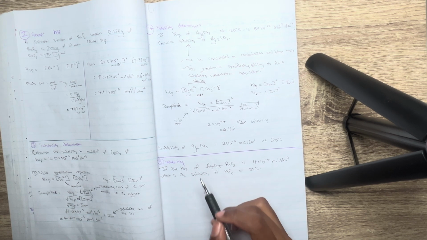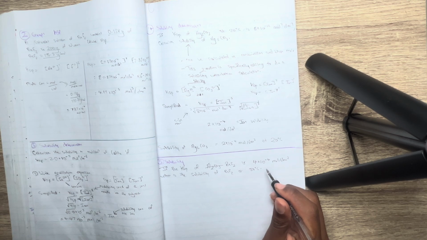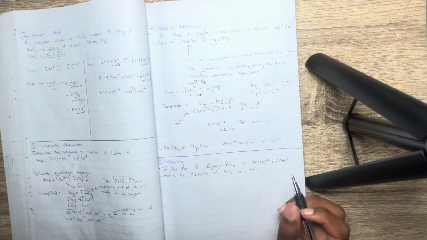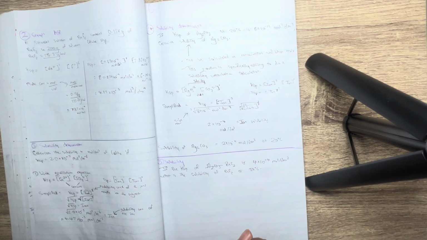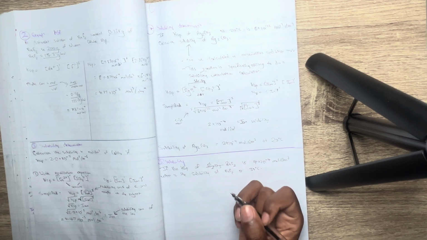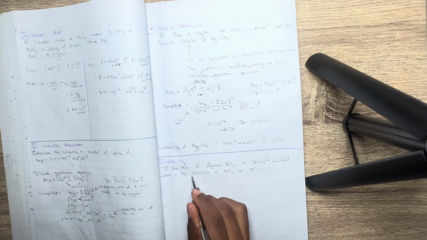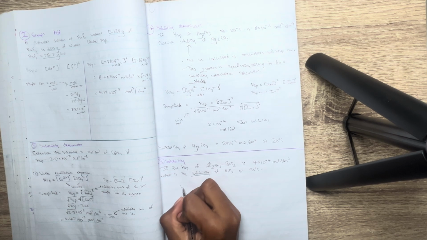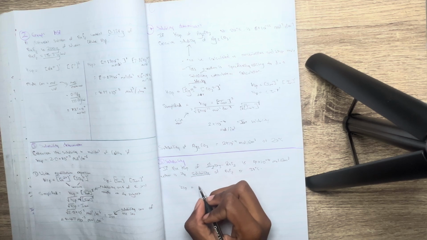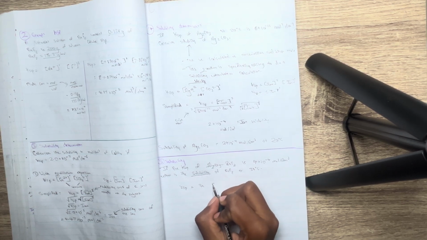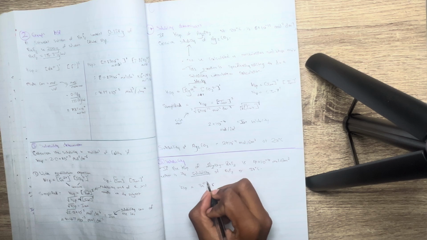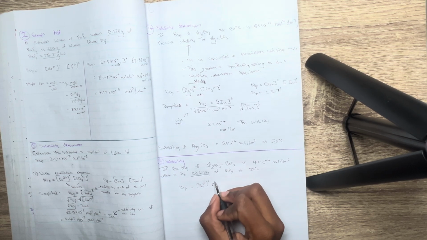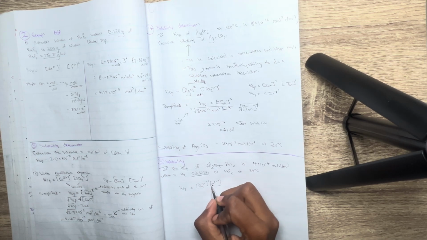If the KSP of barium fluoride is 4 times 10 to the minus 4 mole per dm cube, what is the solubility of barium fluoride at 30 degrees Celsius? Once again, if you're solving for the solubility of a salt, it's really the solubility of the ion. So I'm going to write my KSP. KSP is equal to barium and fluorine. Barium has a 2 plus charge, and it's only 1 barium. Fluorine has a 1 minus charge, and we have 2 fluorines right here.